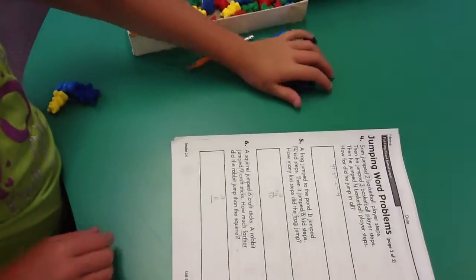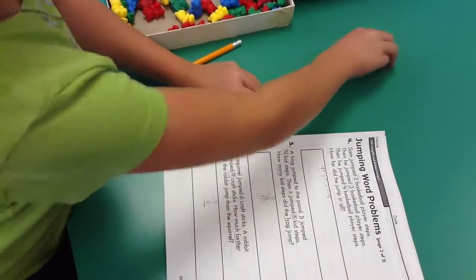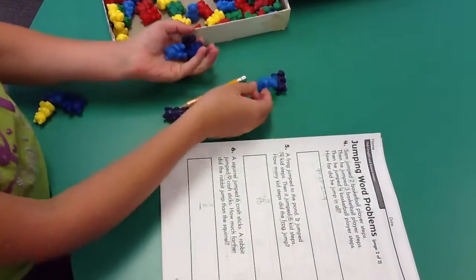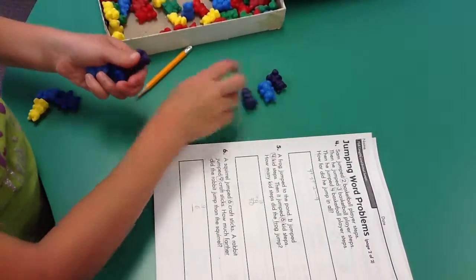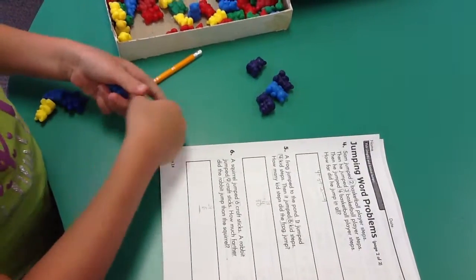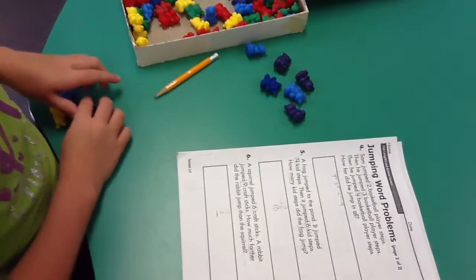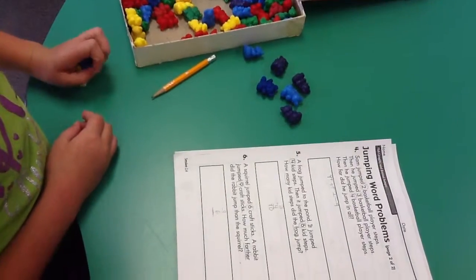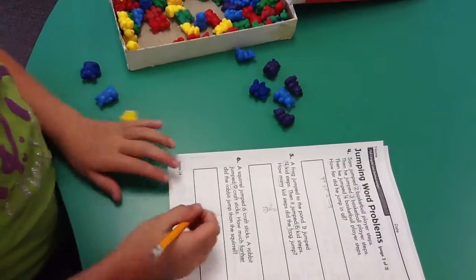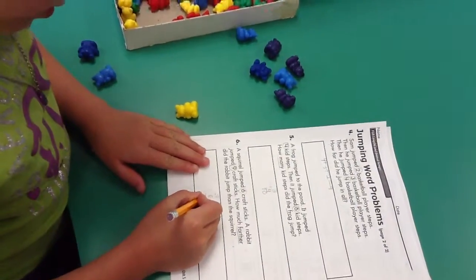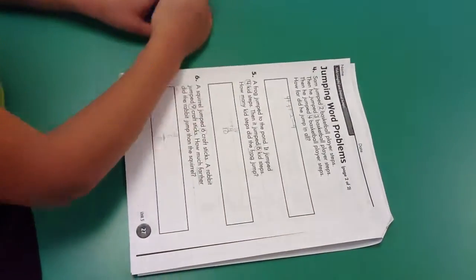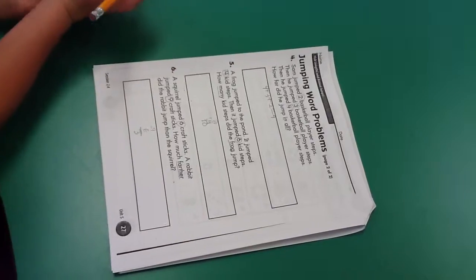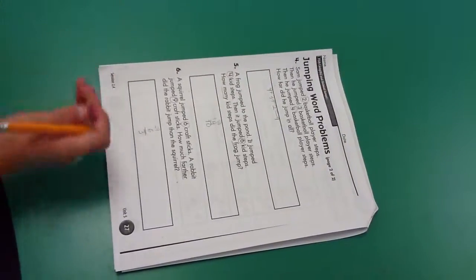What's the next step? Oh, but we're missing something in your story problem. What else do we do with it? We circle and then we underline. Do we see that keyword we need to underline? Let me reread it to you. A squirrel jumped 6 craft sticks. A rabbit jumped 9 craft sticks. How much farther did the rabbit jump than the squirrel?